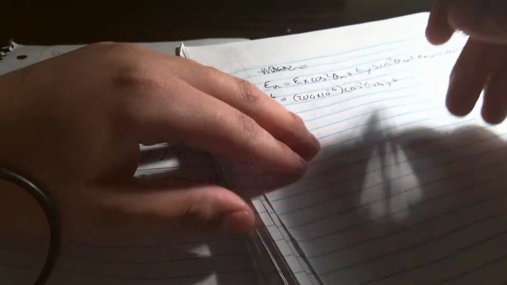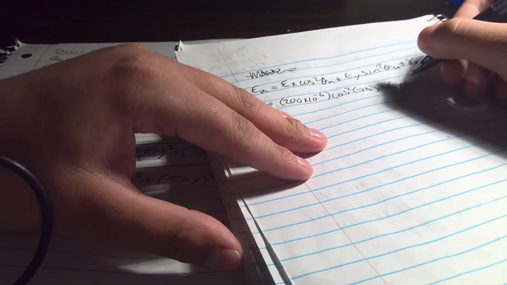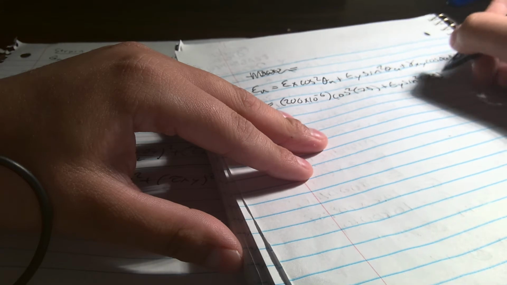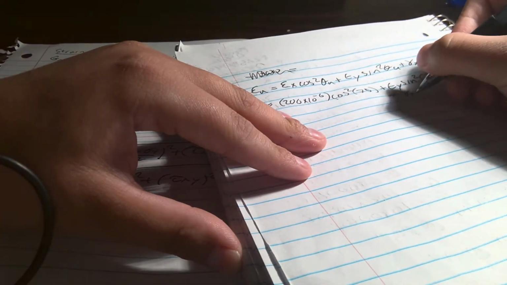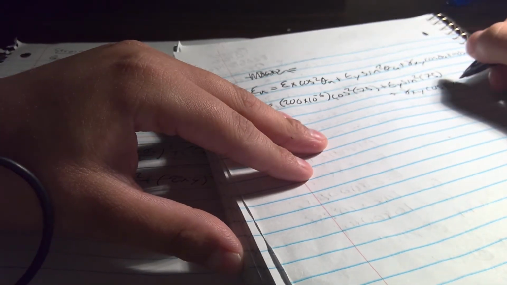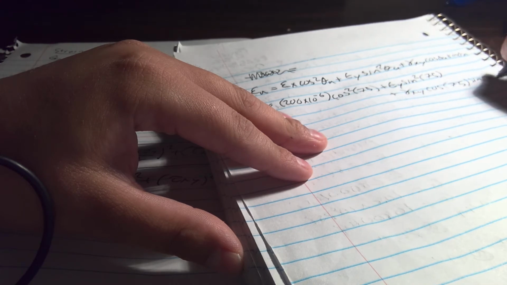We add strain Y; we don't have strain Y, so we just write that. Sine squared 75 plus gamma XY cosine 75 times sine 75.